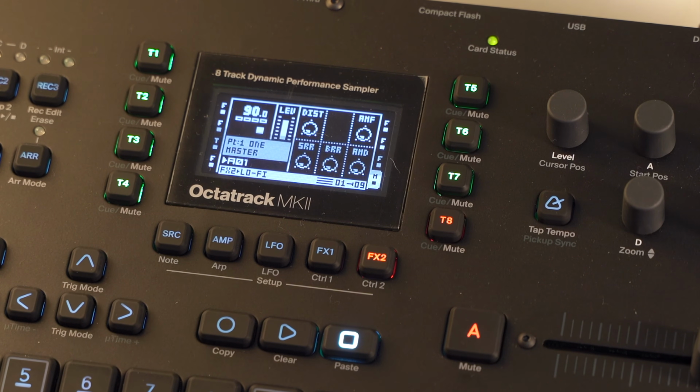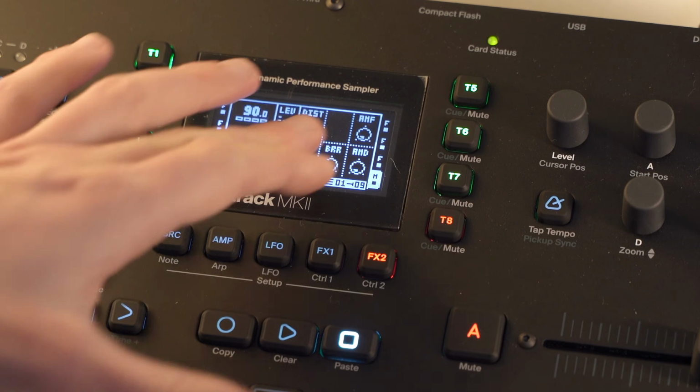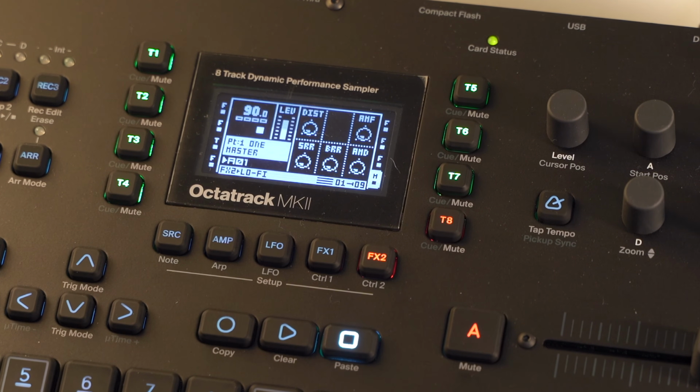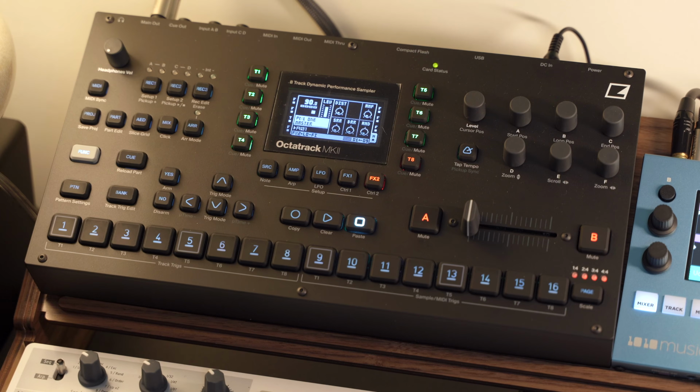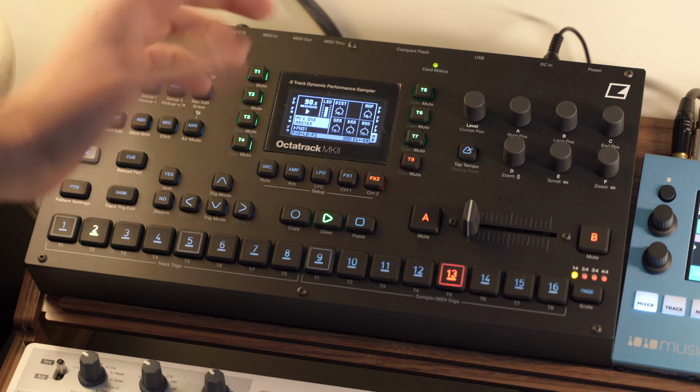So it has bit reduction, sample rate reduction, and a couple of these other settings that act like a weird fading in and out, almost like an arrhythmic tremolo effect. And to be honest, I haven't looked up what all of these actually do in the manual. I'm just listening and playing around with them. So yeah, I have a scene set up for that.